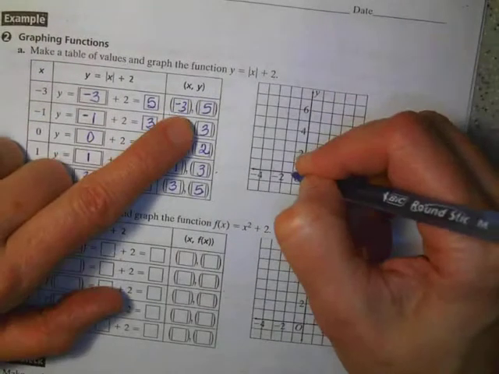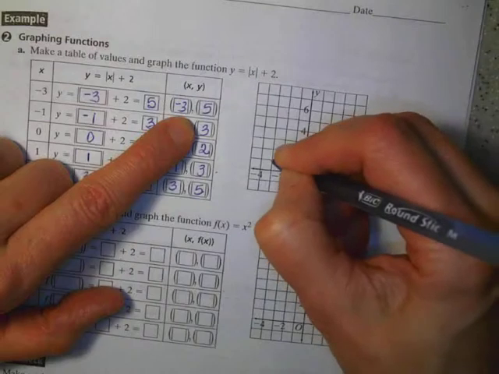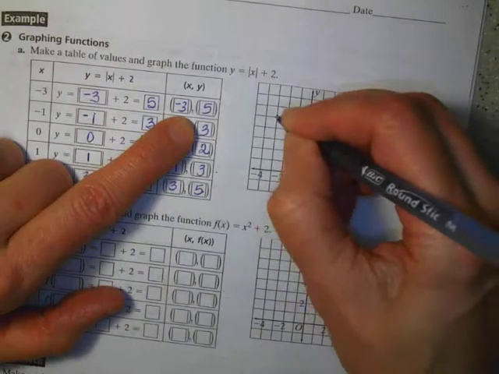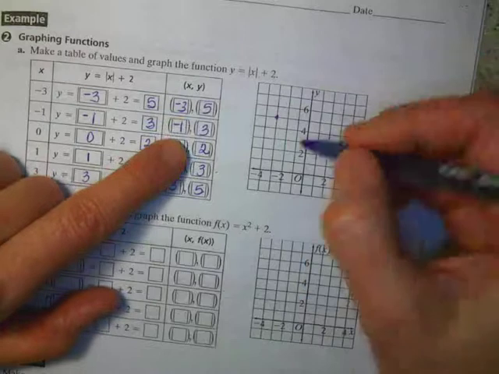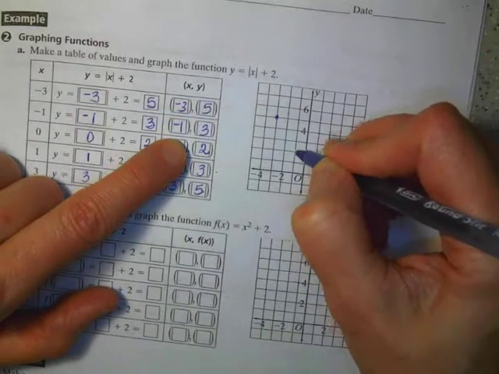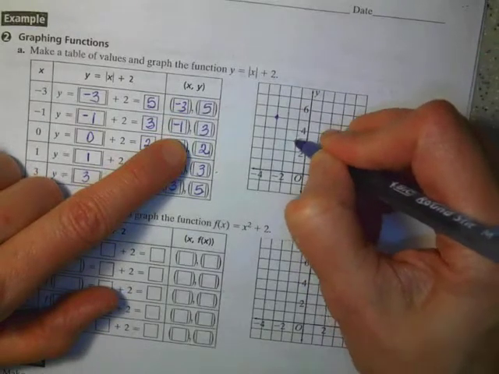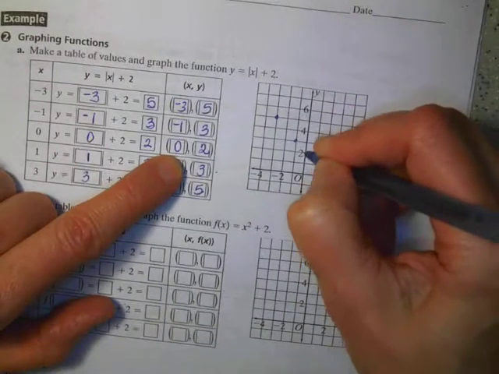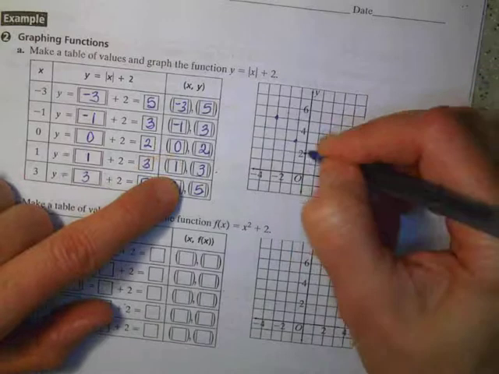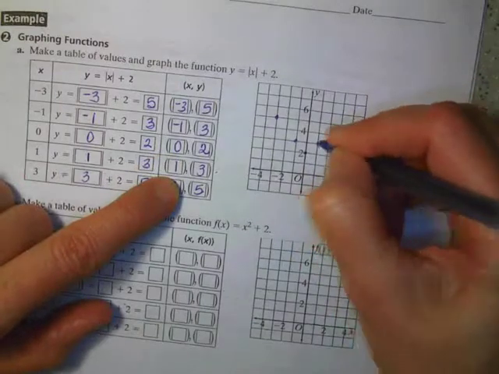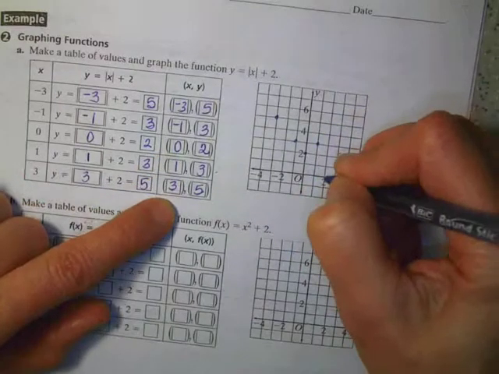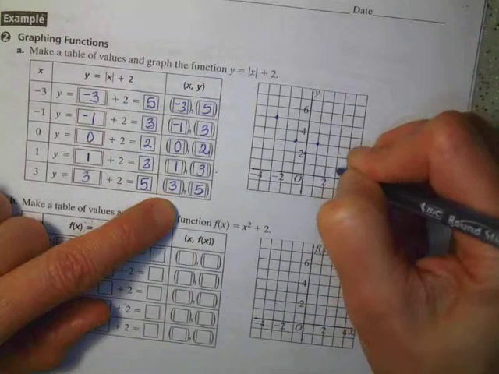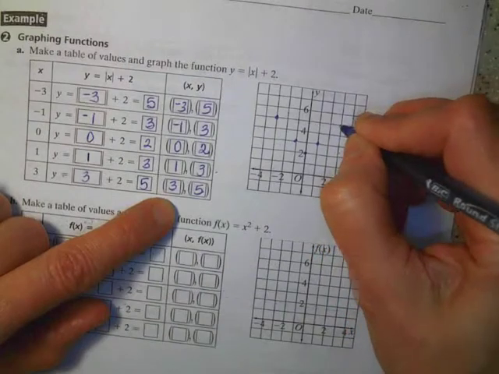So we have -3, 5. So 1, 2, 3, 1, 2, 3, 4, 5. -1, 3. So -1, 1, 2, 3. 0, 2: 0, 1, 2. 1, 3. And 3, 5. So 3, 5.